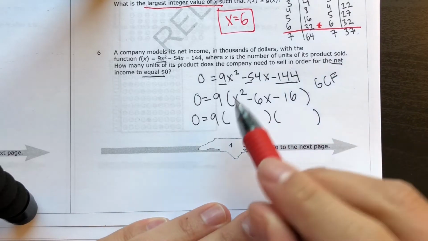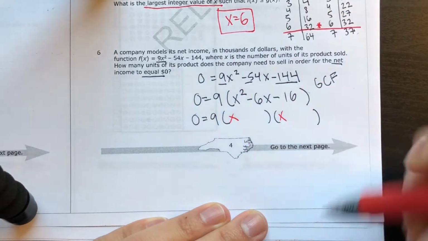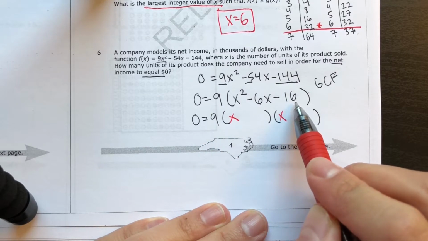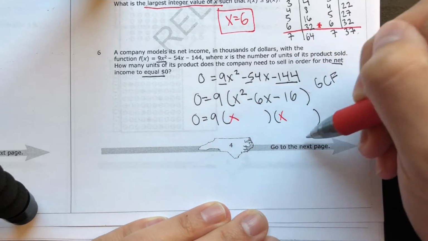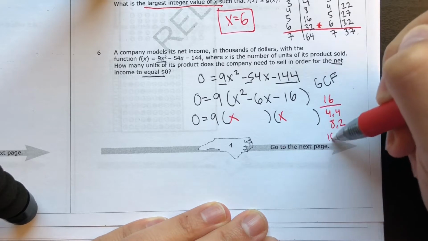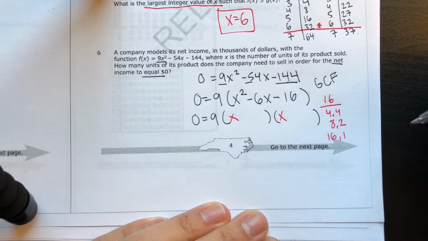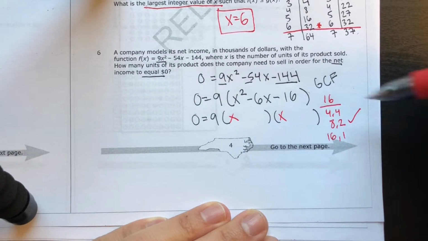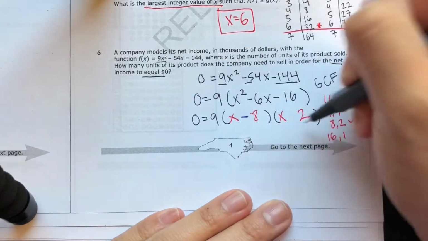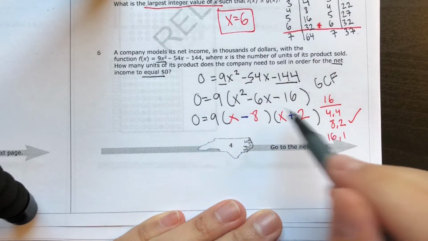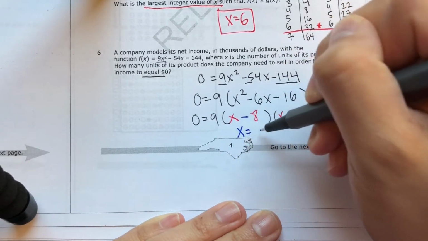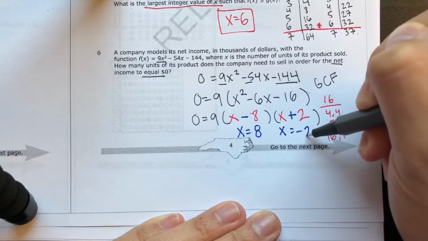I'm going to use what's inside the parentheses right here and factor it. Because there's no coefficient in front of this, I can just put an x in each of these. What multiplies to equal 16 and adds to equal 6? My factors of 16 are 4 and 4, 8 and 2, 16 and 1. Well, I know to get to 6, I'm going to do 8 and 2. Now I need to figure out what the signs are going to be for negative 6. If I have a negative 8 and a positive 2, these will FOIL to equal what I have above. For my solutions, what is going to make this equal 0? It's going to be positive 8, and over here it's going to be negative 2.